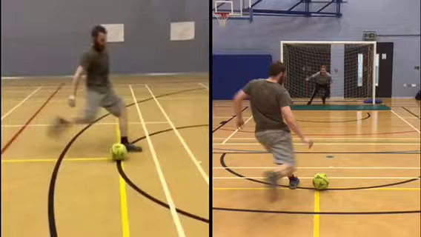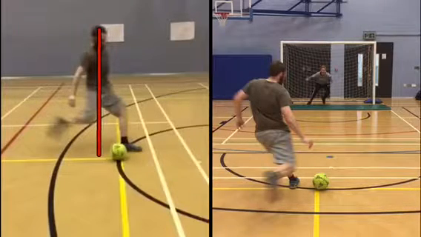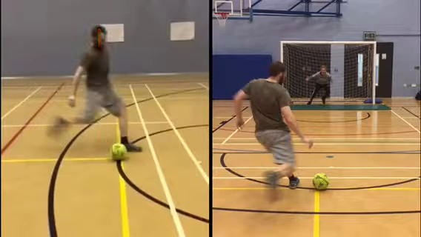During the execution phase, as you can see here, the sagittal plane is very upright. This is very good in terms of control and connection with the ball. However, if you lean too far back or lean too far forward, this can create problems with the trajectory of the ball.